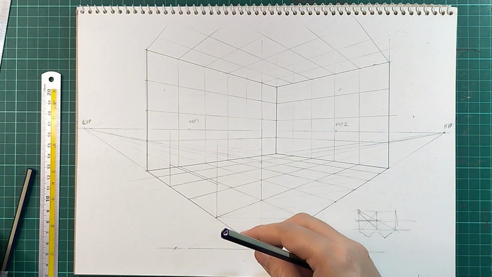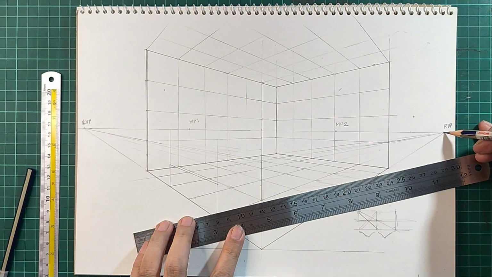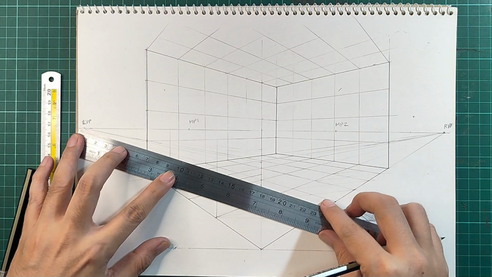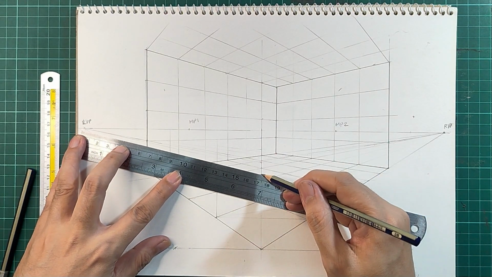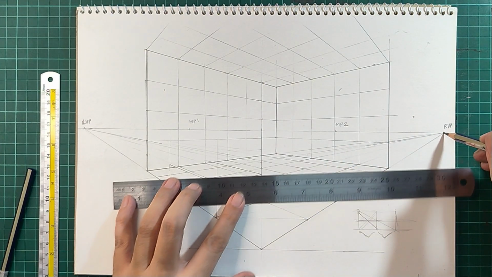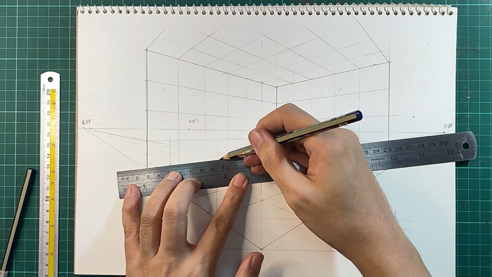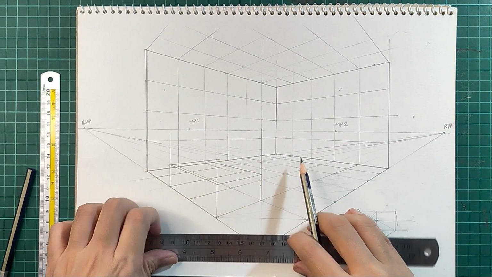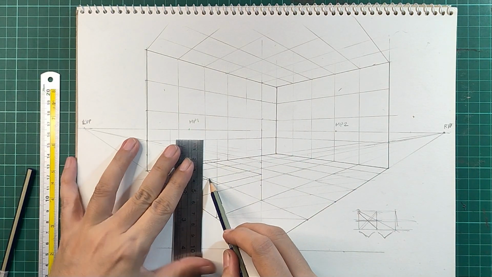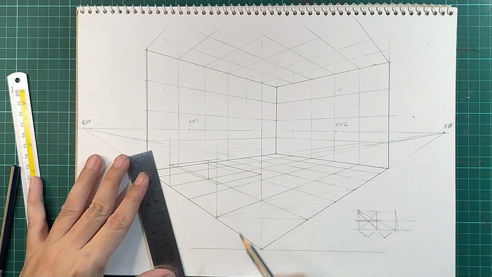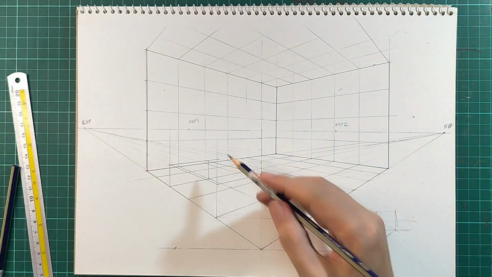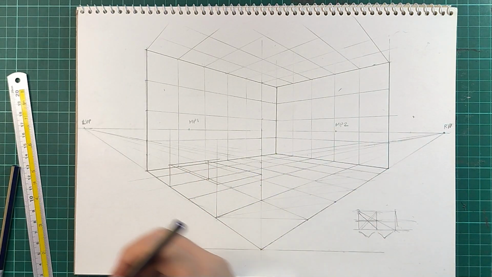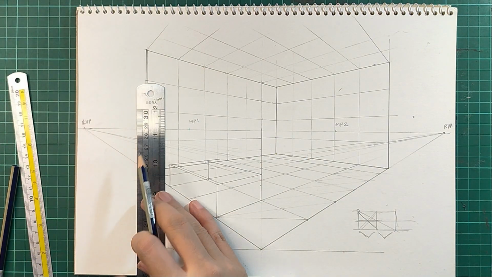Then I'm going to go for the other side using my right vanishing point. And then we'll build the top part. So now we have our block, where this is a 2 by 1 meter block, and this is where we can now build our bed.